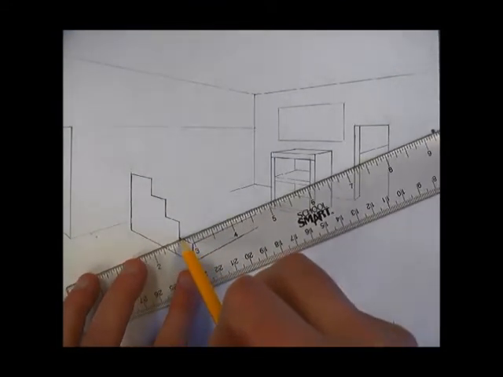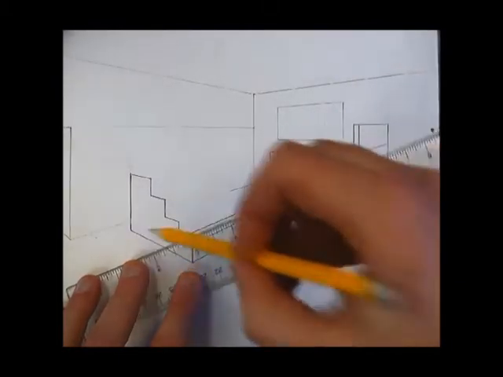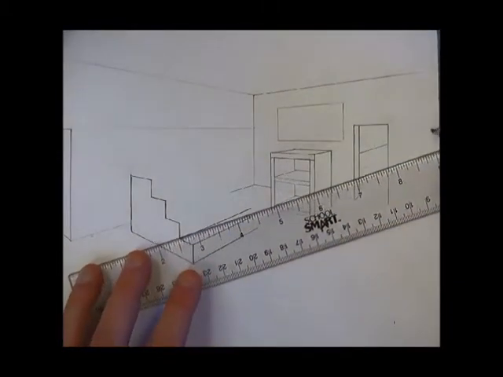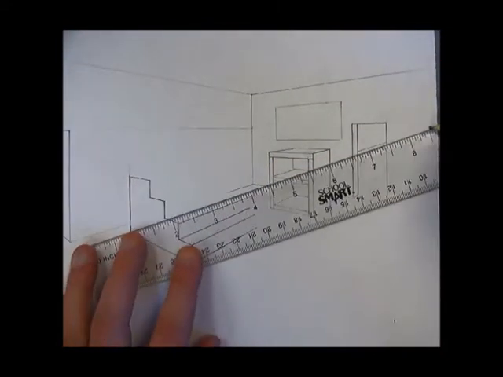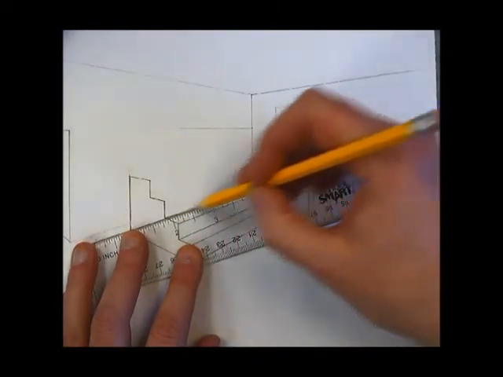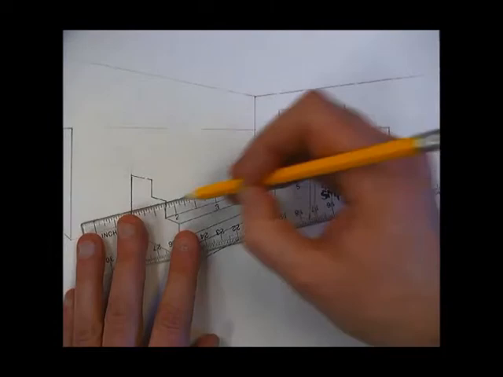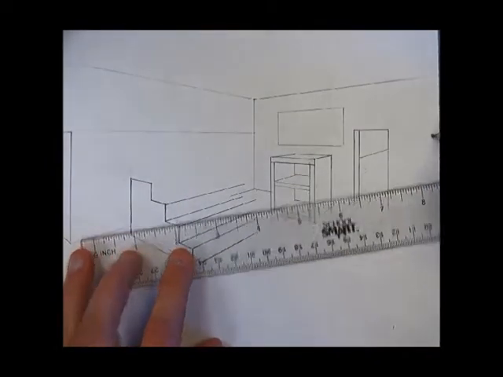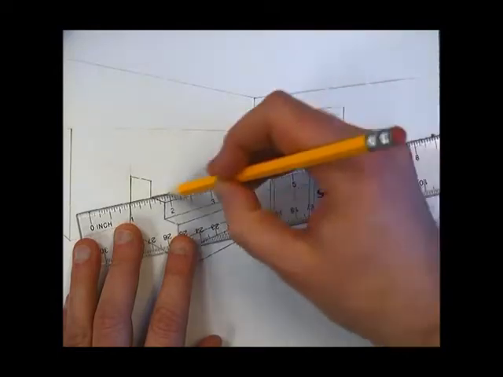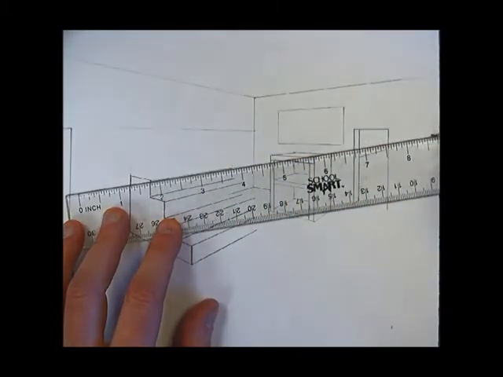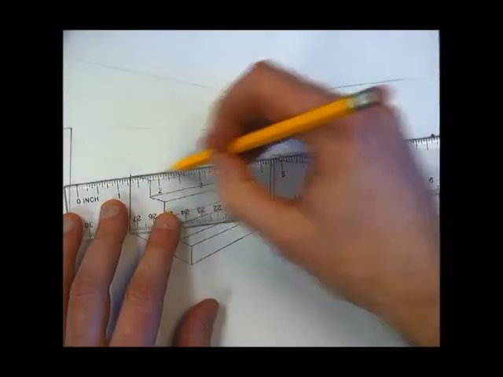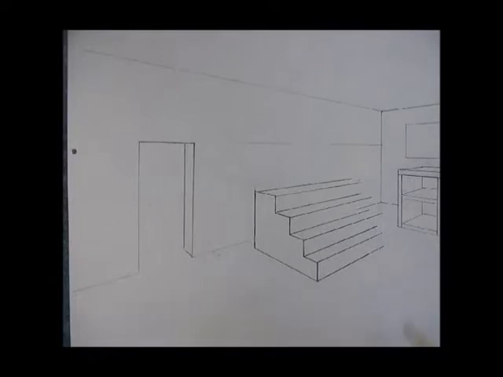Continue this process until you run out of corners. Well, it looks pretty good, but we still need to finish that far side of the staircase.